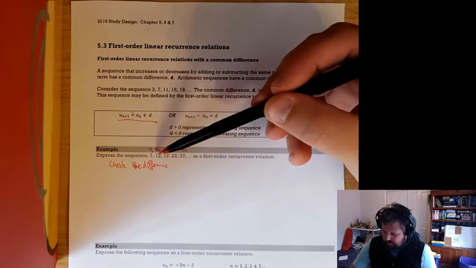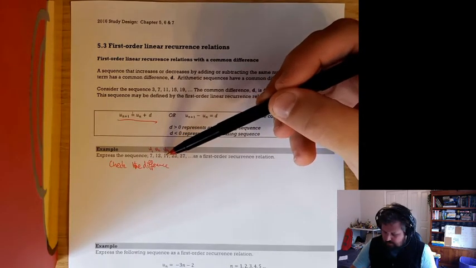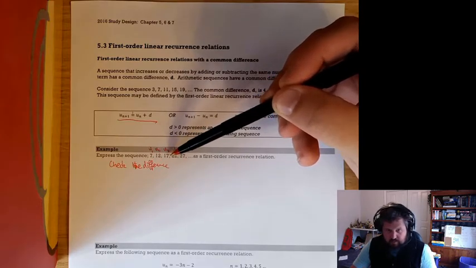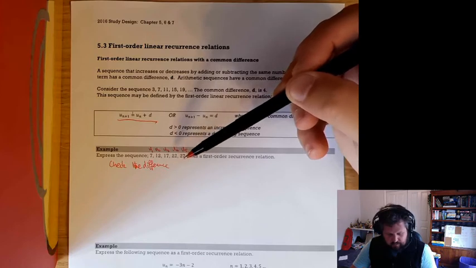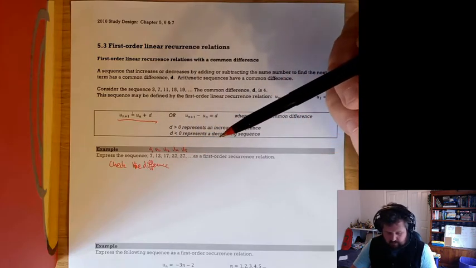Let's check the next one, 17 take away 12, the difference is 5. 22 take away 17, surprise surprise, the difference is 5. 27 take away 22, the difference is 5. Good news here is hopefully you've realized that the difference between each of those is 5.